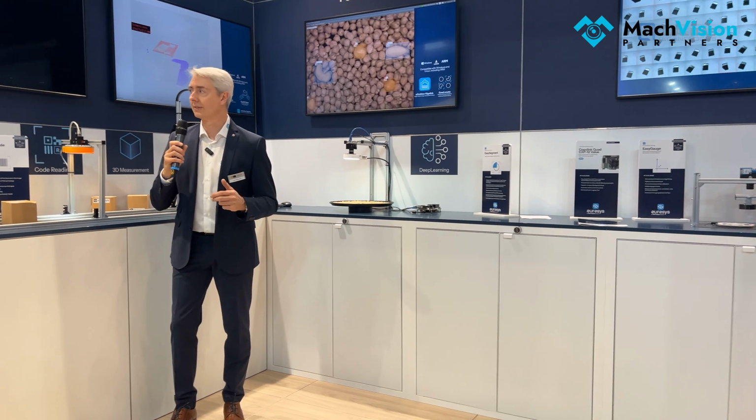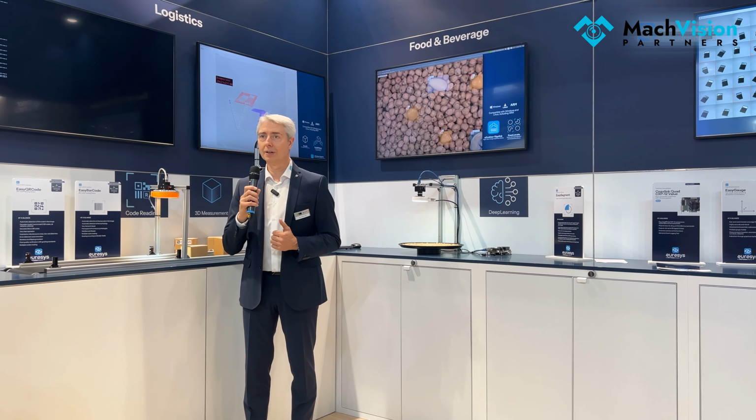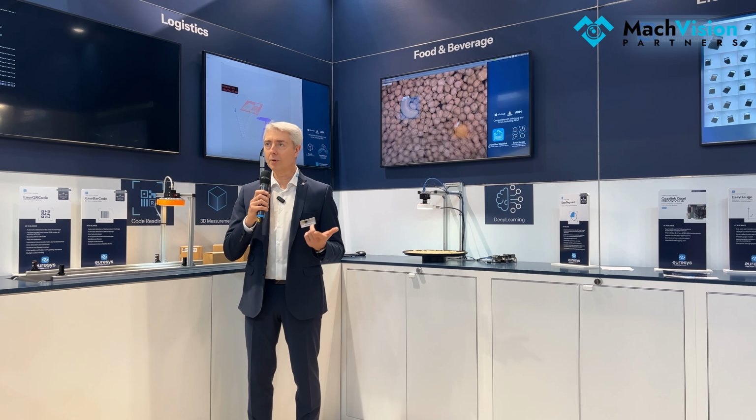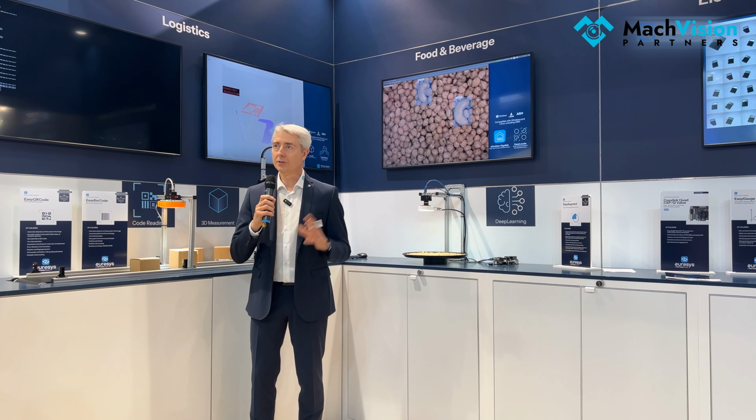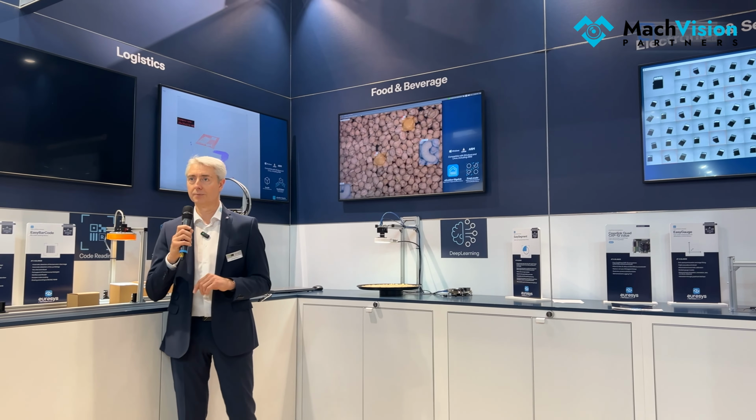The goal of this demo here is to detect the presence of foreign material in chickpeas. So we detect presence of nuts, almond, cashew nuts in chickpea. And this is all based on deep learning, based on object detection.